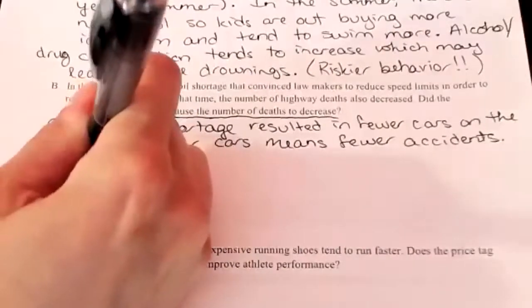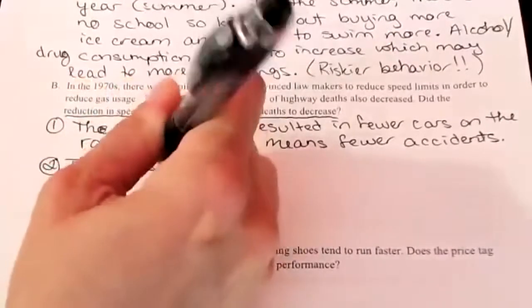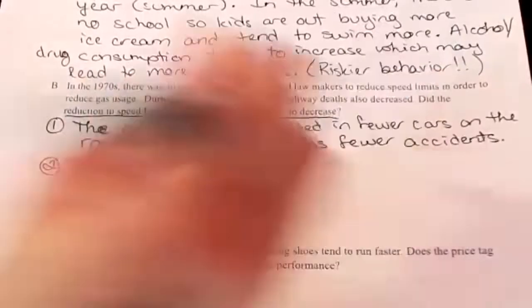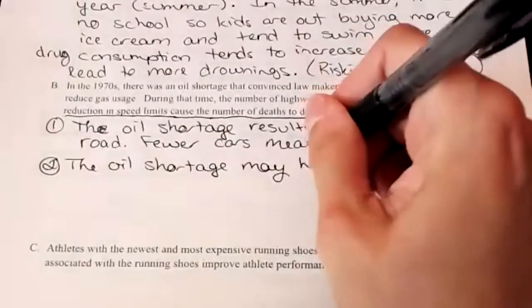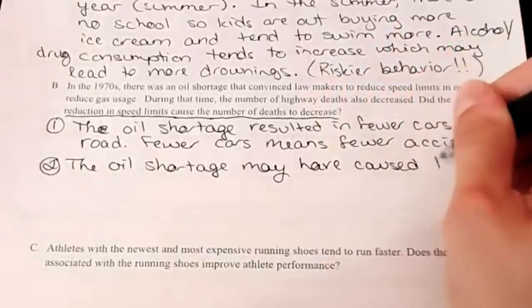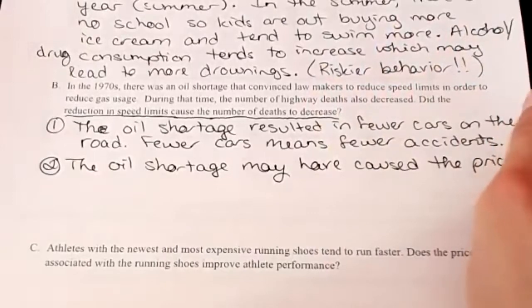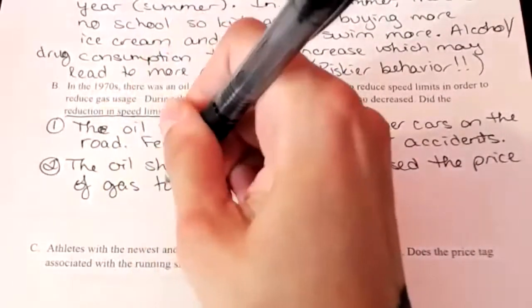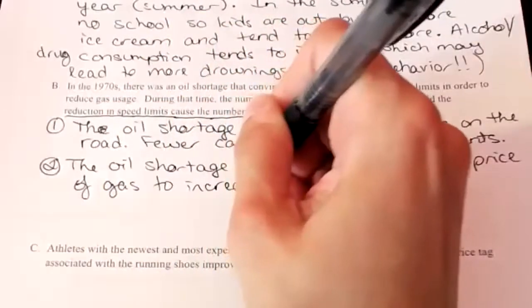So the oil shortage may have caused the price of gas to increase.